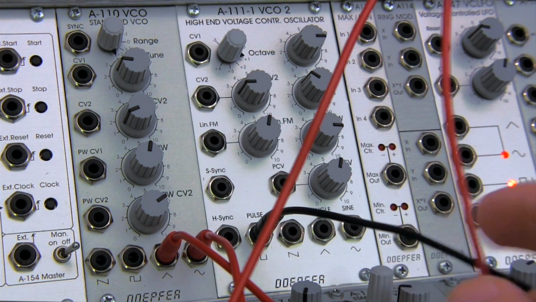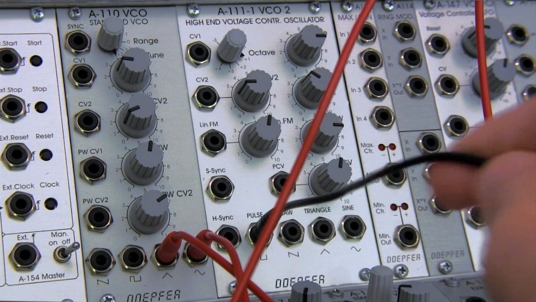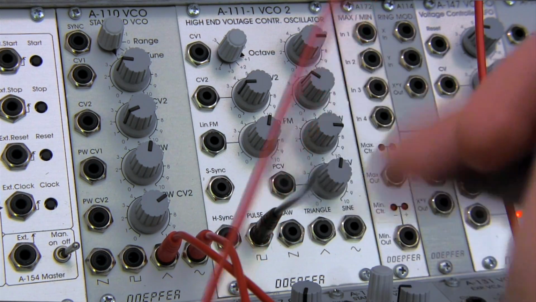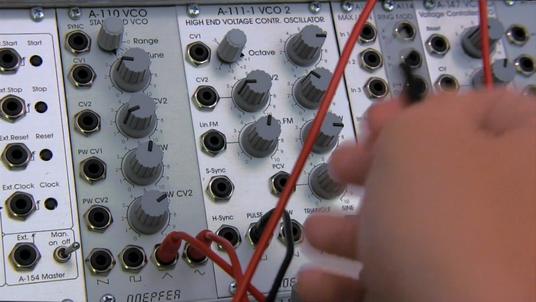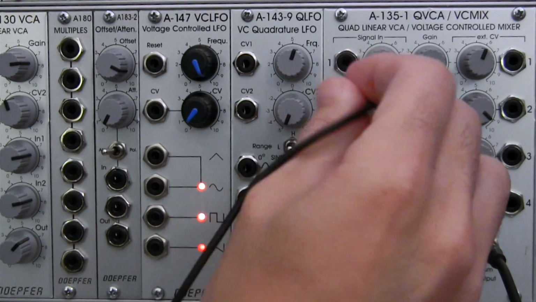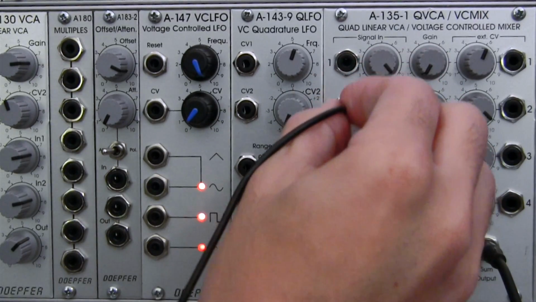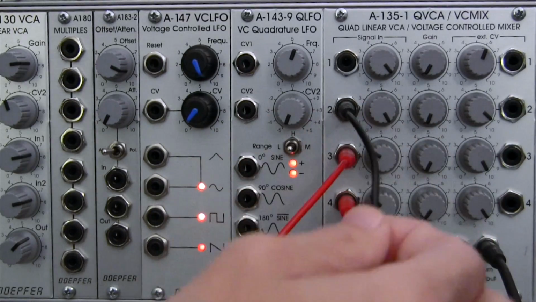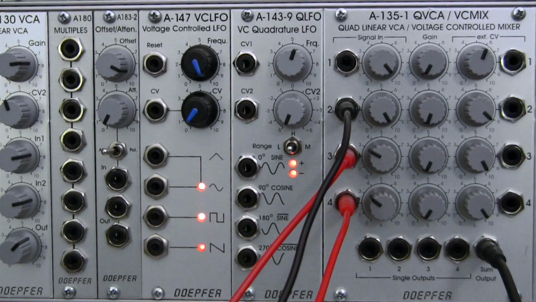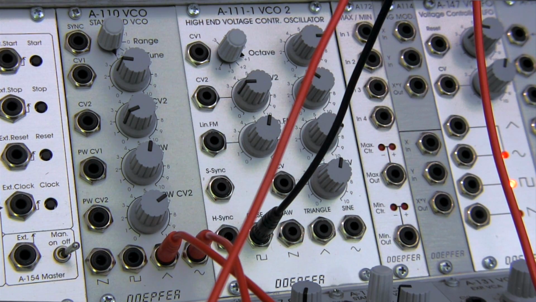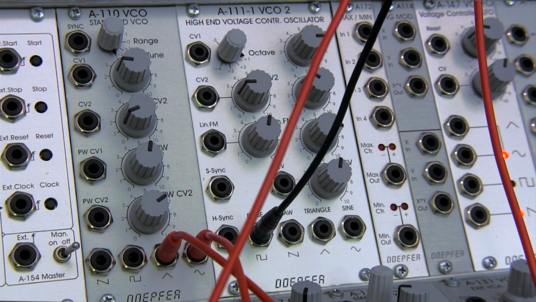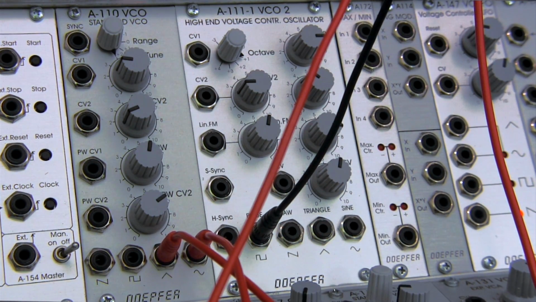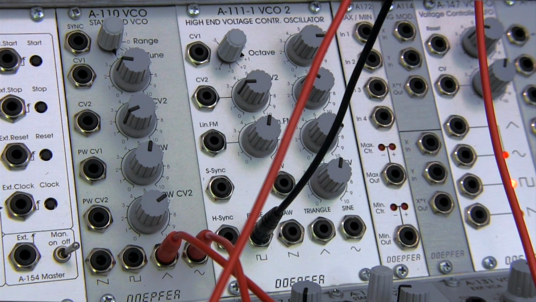Let's go over to the A111. I have a cable already set up right there. We're going to take the pulse out of the A111 and go up into number 2 of our A135. Let me get one more cable. I believe I do have one.